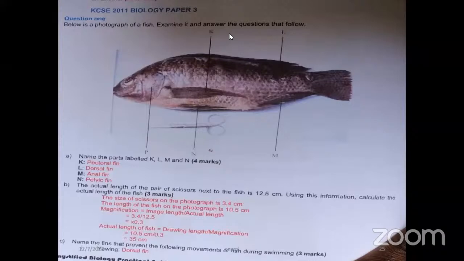Somebody talk about the gill rakers. The gill rakers are sharp and pointed to trap solid particles, hence protecting the gill filaments. We always talk about the adaptation as being teeth-like structures, which are pointed. That enables them to trap solid particles and prevents them from reaching the gill filaments.